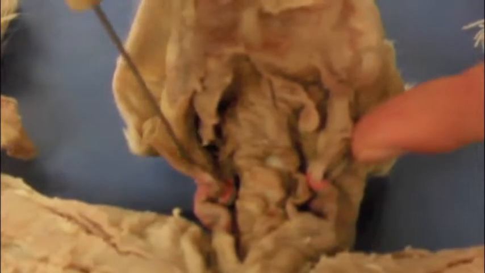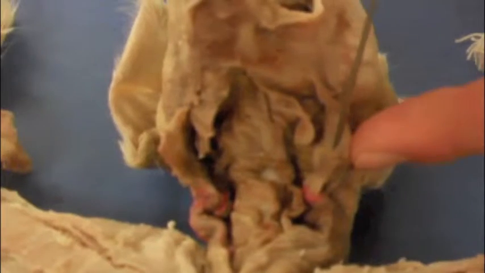So, to begin the muscles of the neck, we have the sternomastoid. It originates on the manubrium of the sternum, and it inserts on the mastoid process. The sternomastoid rotates the head, or depresses the head.